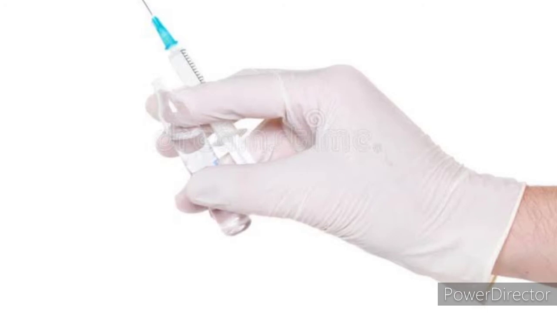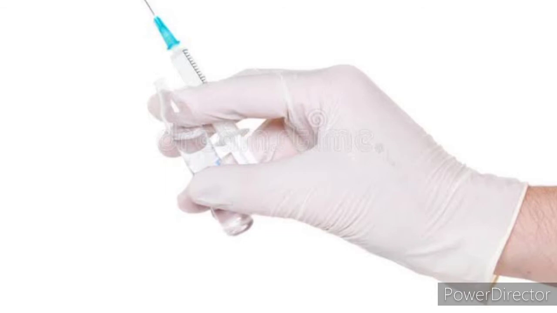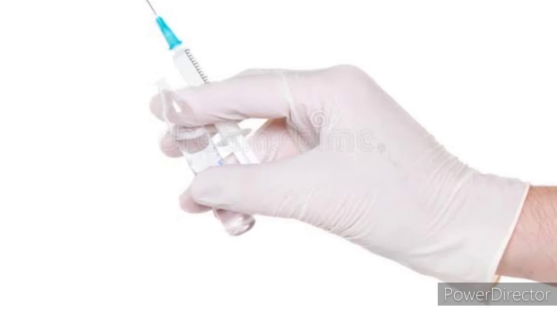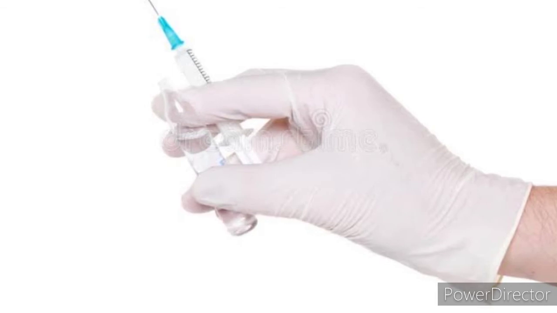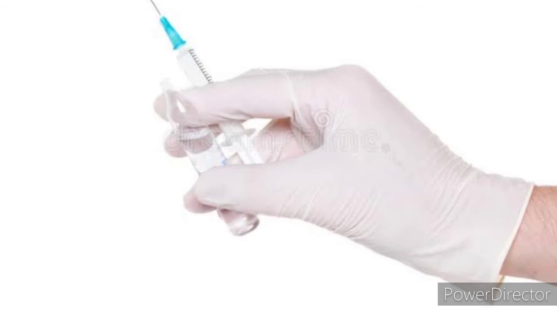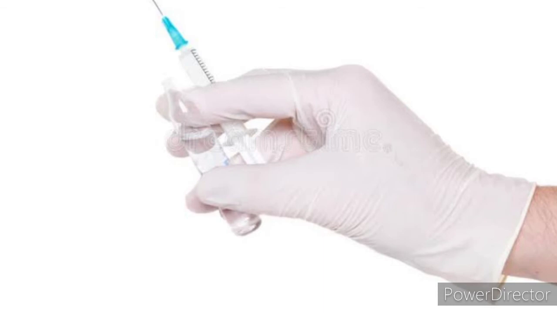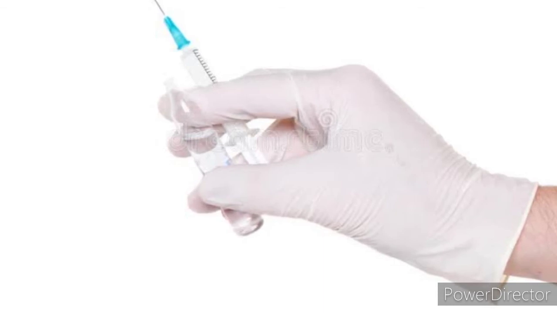Safe injection practice. While giving an injection, we as nurses should always wear gloves in order to avoid contamination. We should not neglect our hands while giving injections. Then we should not administer medications from one syringe to multiple patients.